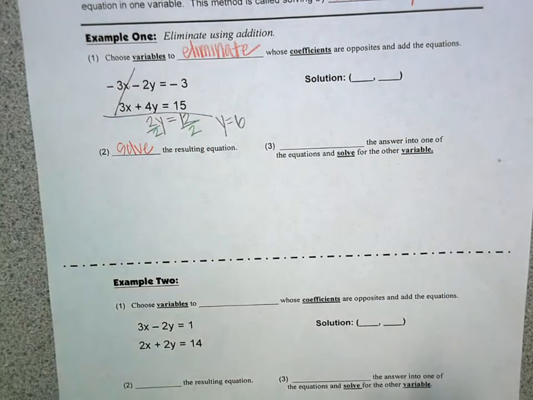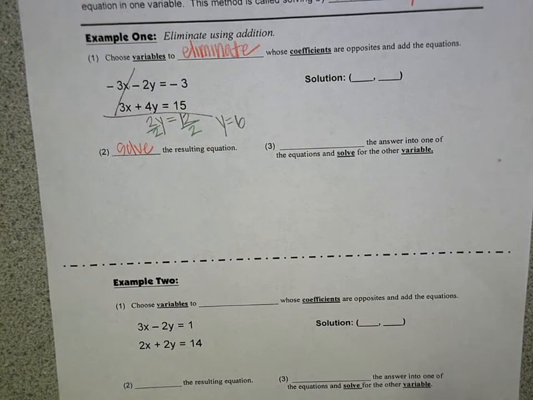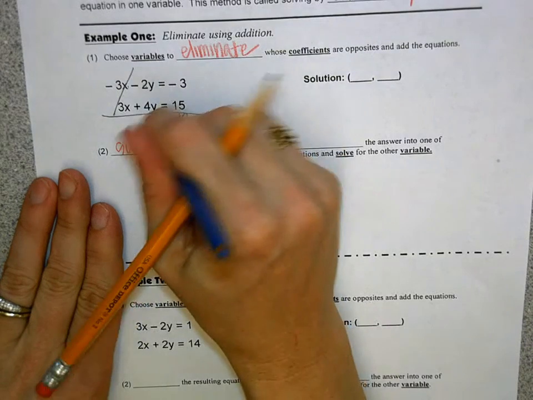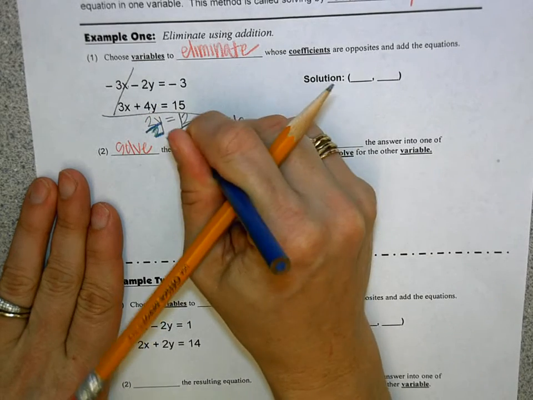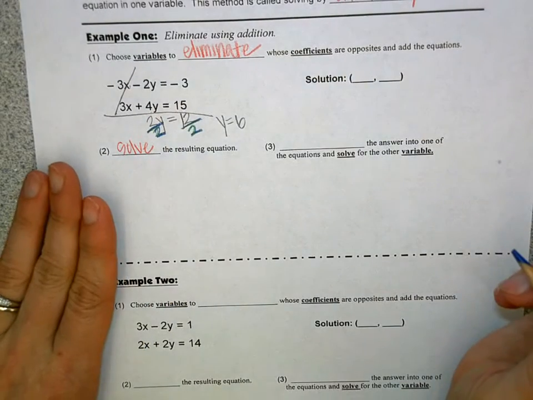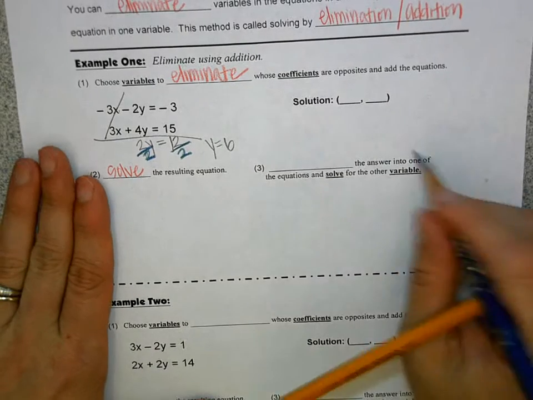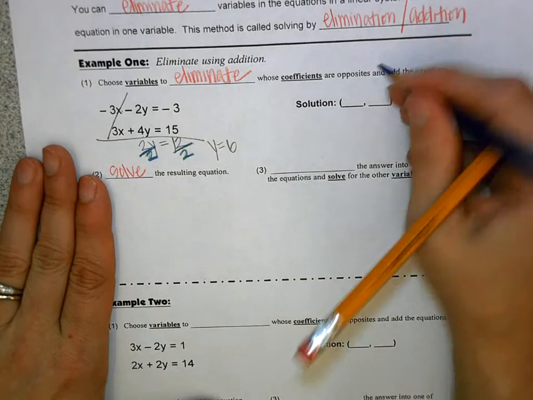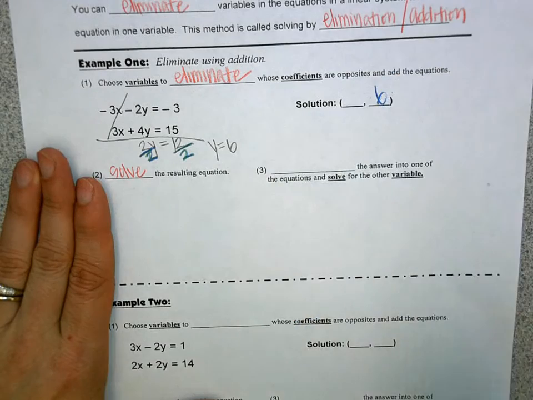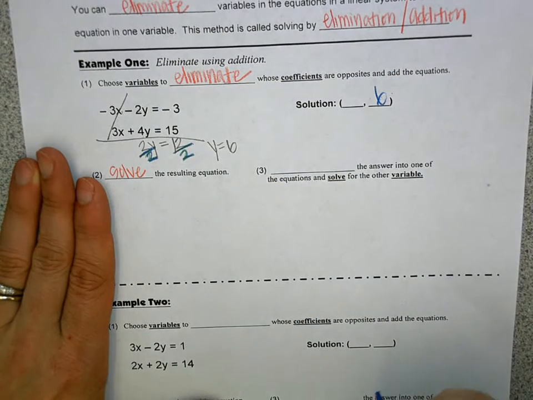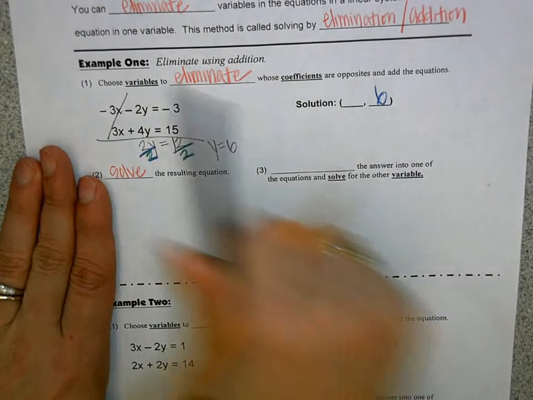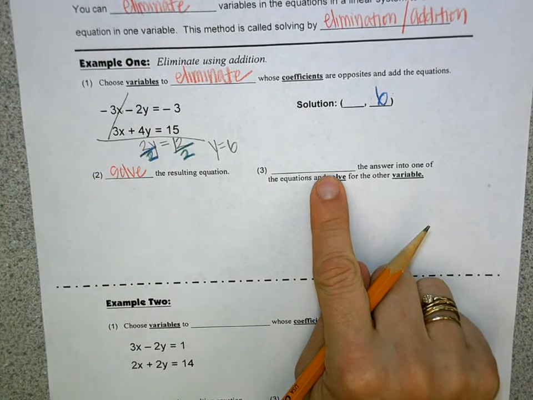Now, what's the point here? What's the goal? We're trying to get a what? A solution, or a point where these 2 cross. Did I find the whole point where they cross yet? No, what did I find? I just found the y portion. So you're getting a point here. The second portion is going to be 6. Do I know the first part of the answer yet? No.